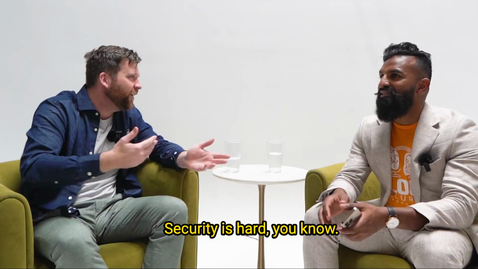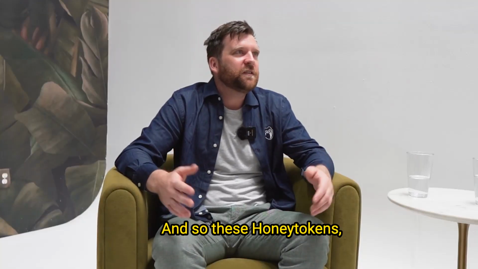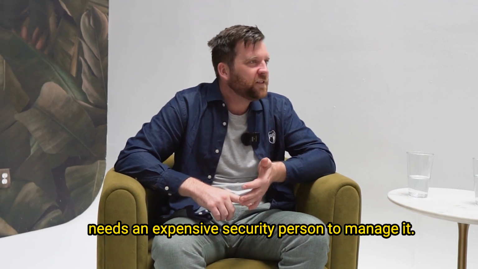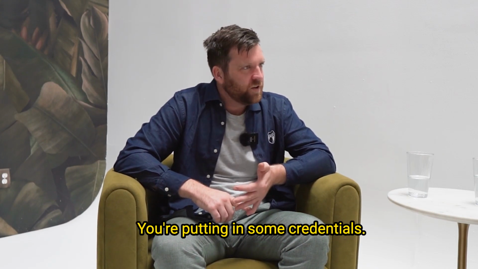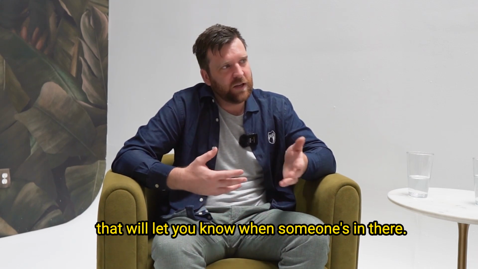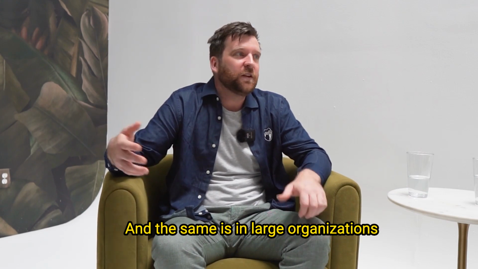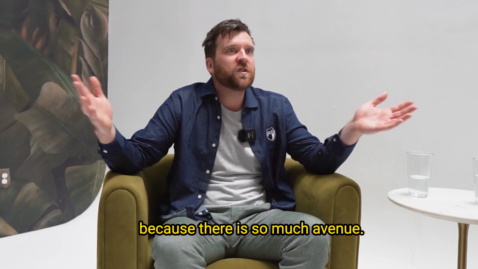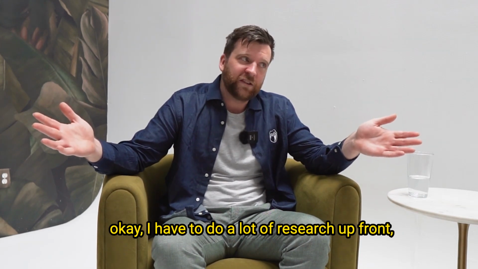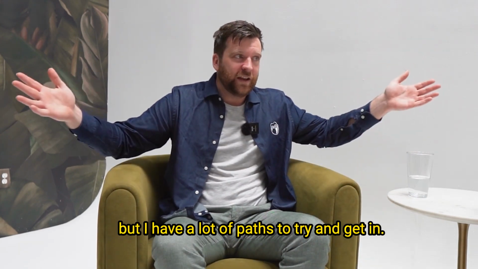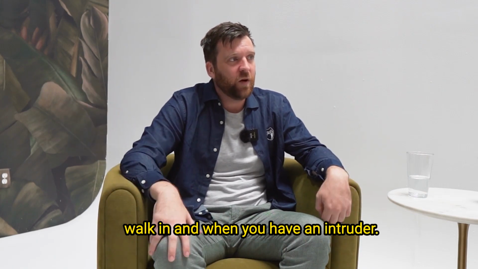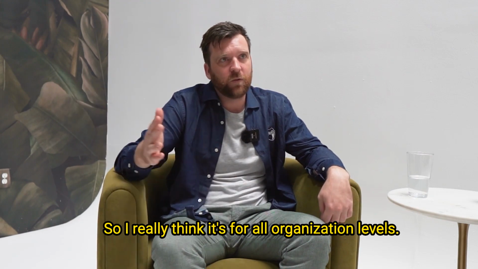Security is hard, and these Honeytokens require no management. You're not putting in an expensive security tool that needs an expensive security person to manage it. You're putting in some credentials that aren't going to require any maintenance and that will let you know when someone's in there. And the same is true in large organizations, because there's so much. If I'm trying to breach a big organization, okay, I have to do a lot of research up front, but I have a lot of paths to try and get in. So Honeytokens will really let you know what doors are unlocked for someone to walk in, and when you have an intruder. So I really think it's for all organization levels.